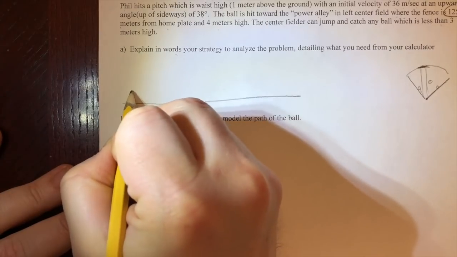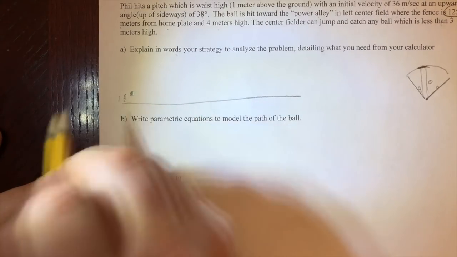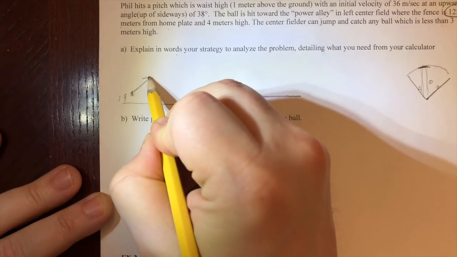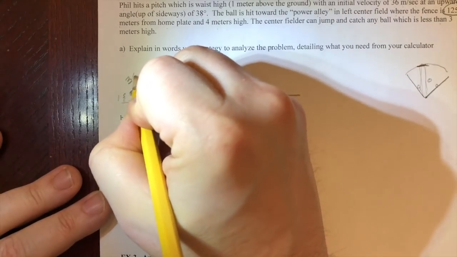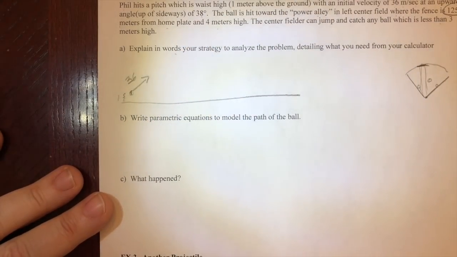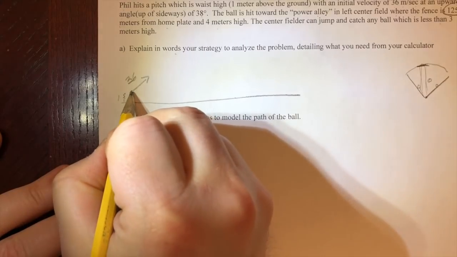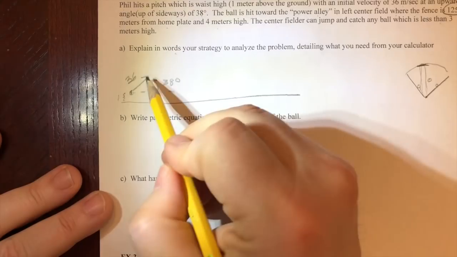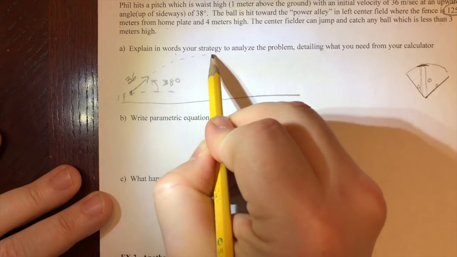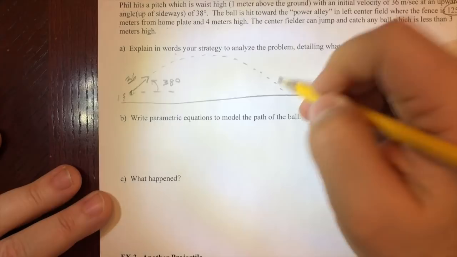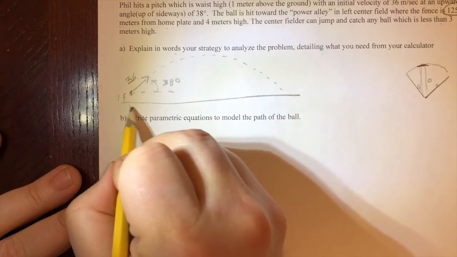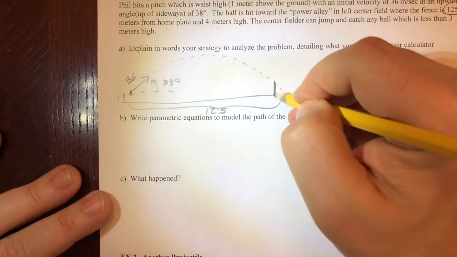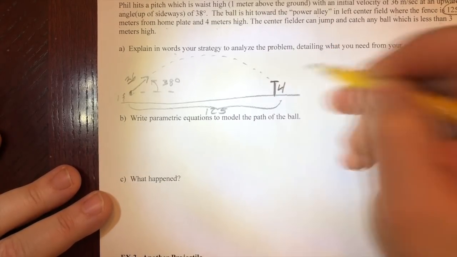So the ball starts 1 meter high and it's traveling at an initial velocity of 36 meters per second, at an angle of 38 degrees. It's going to go like this, and then somewhere over here, actually not somewhere, 125 meters away, there's a wall that is 4 meters high.